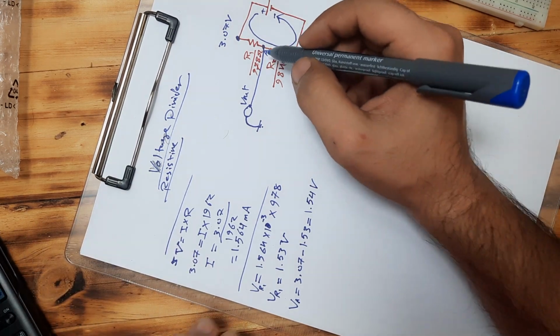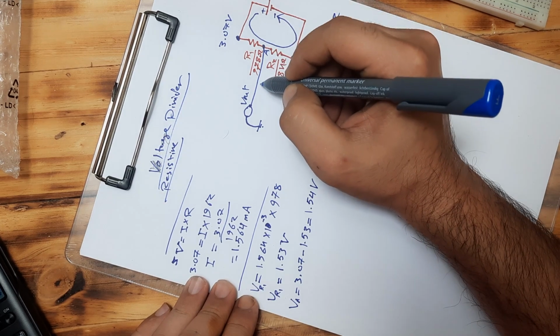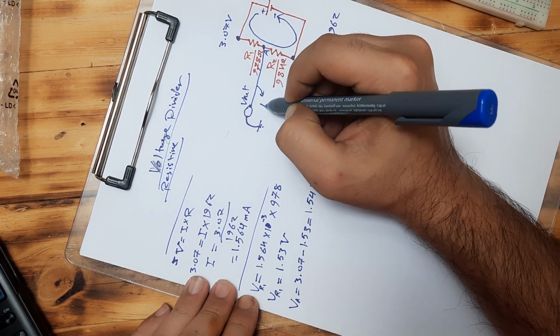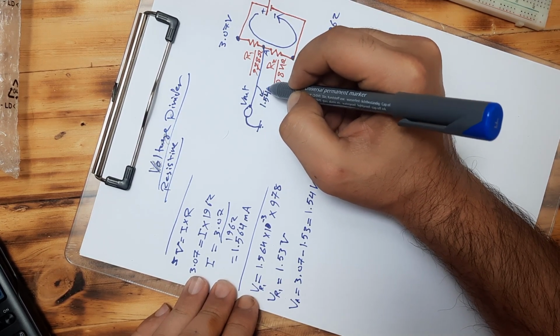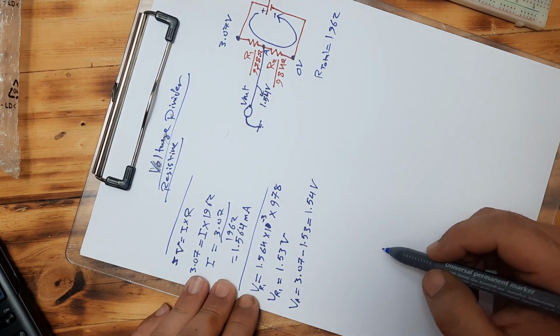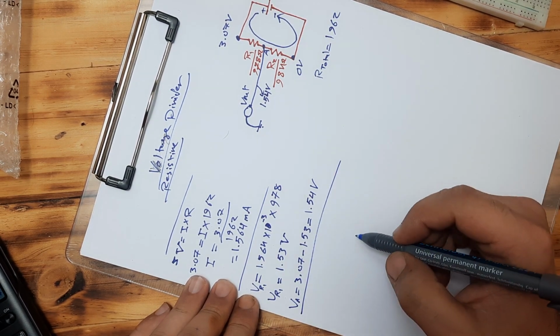So voltage at this point here is 1.54 volts.